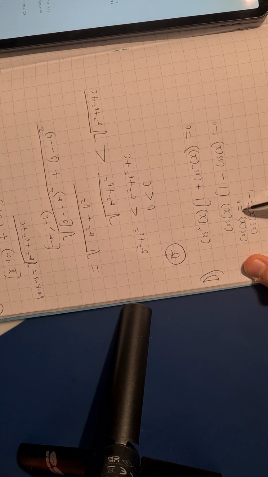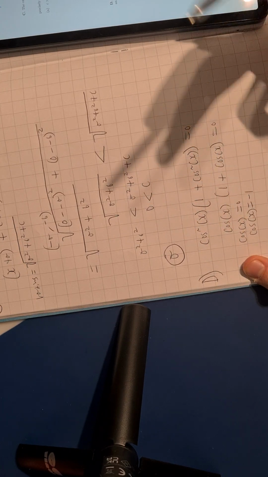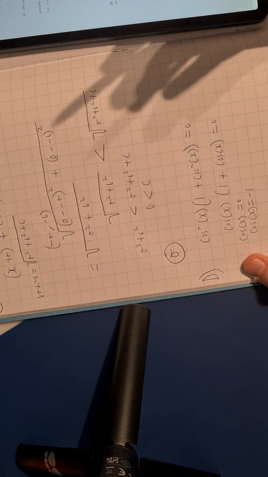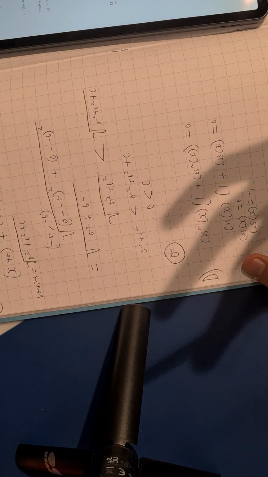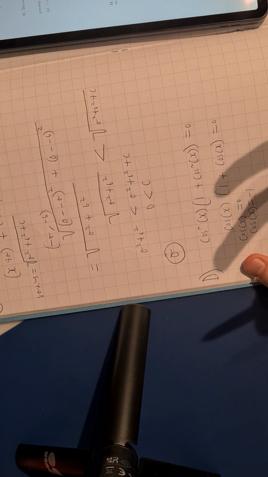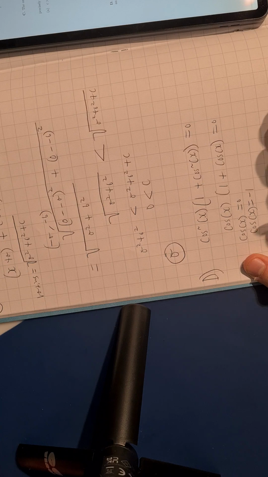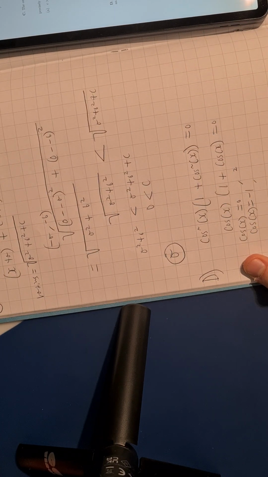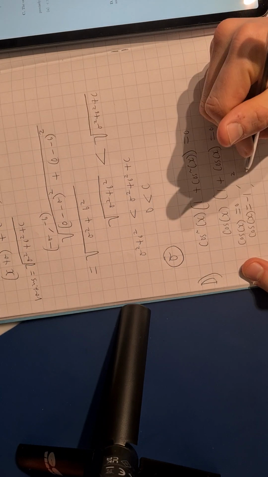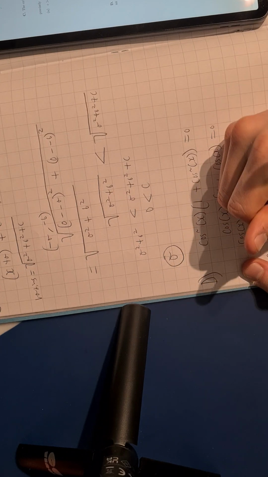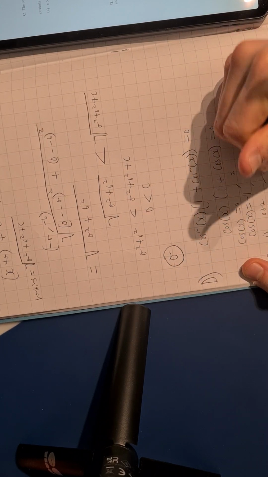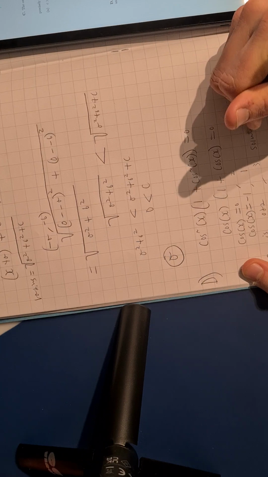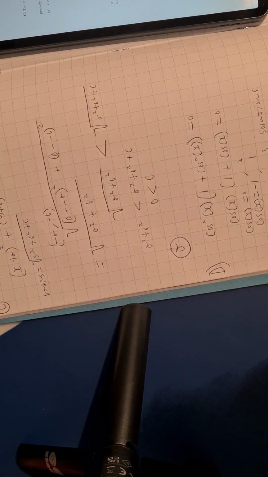So for this one here, when does cos equal 0? Well, cos equals 0 at 90 degrees and 270 degrees. So that is two solutions. And cos x equals minus 1 at, let me think, 180 degrees. So that's one solution. So when n is odd, we have 3 solutions.